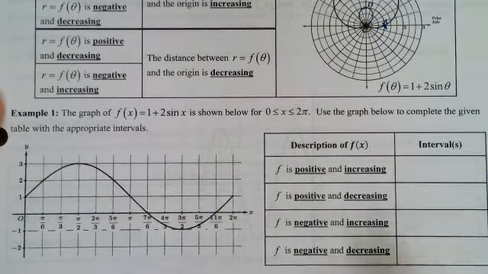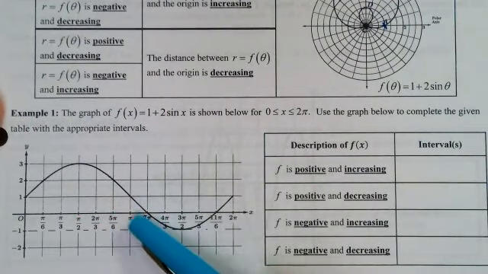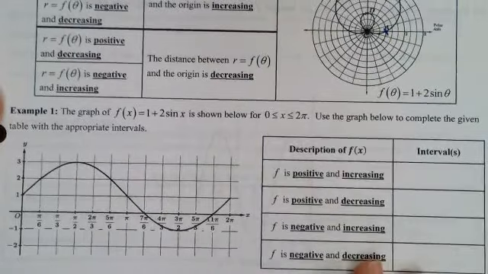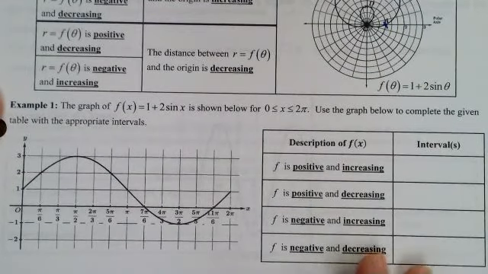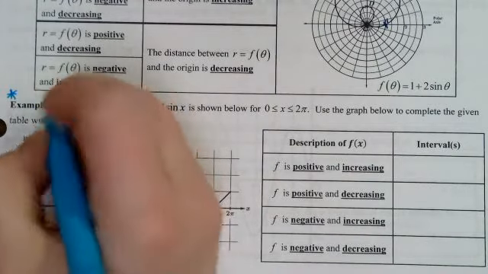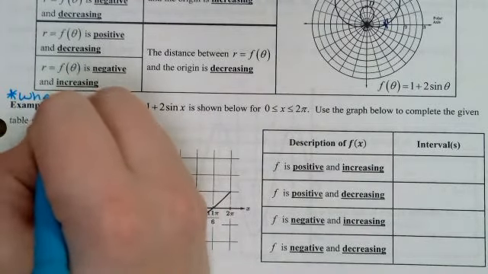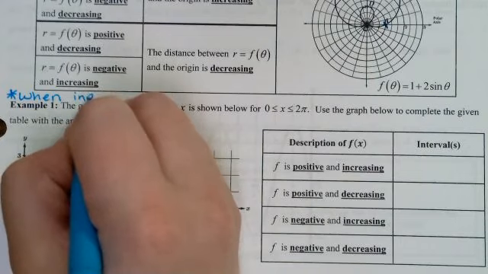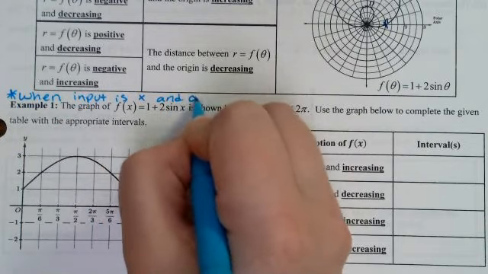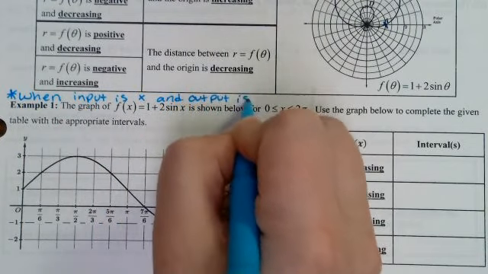So when we have it in that capacity, we can see it show up in that wave pattern that we learned about earlier on. Just a quick idea to keep your brain straight: this is talking about when your input is x and output is y.